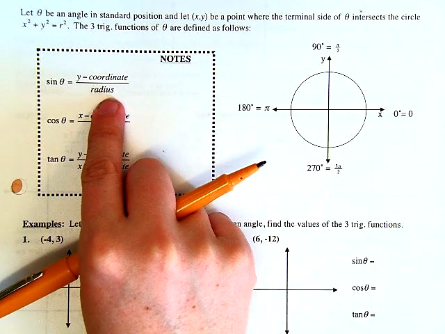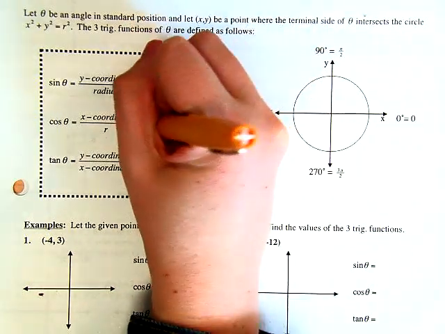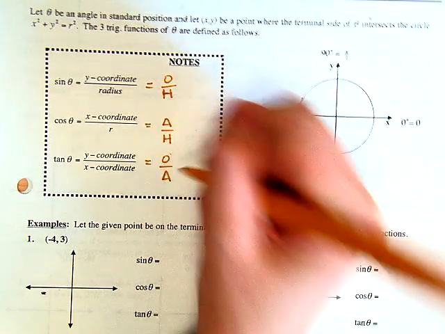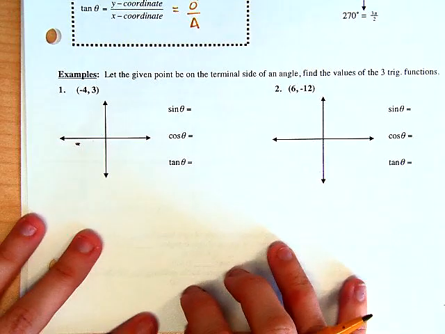So you do the y coordinate divided by the radius. Remember, sine is opposite over hypotenuse. Cosine is adjacent over hypotenuse. Tangent is opposite over adjacent. It's kind of those same things. So let's do an example. I think you'll catch on.